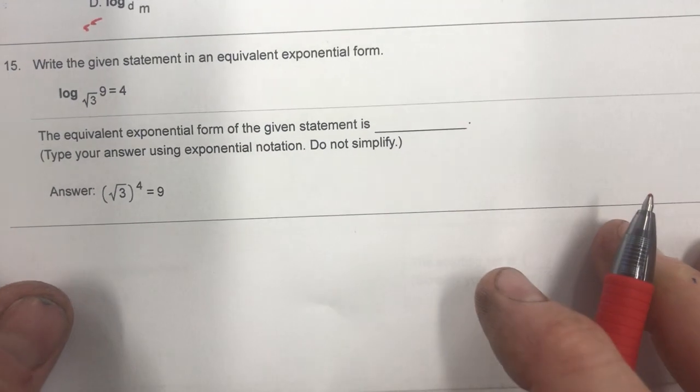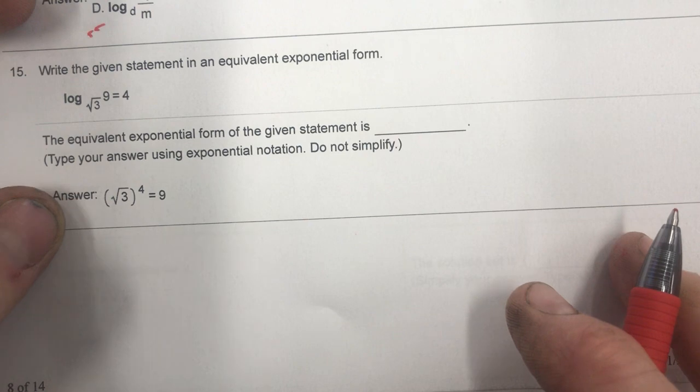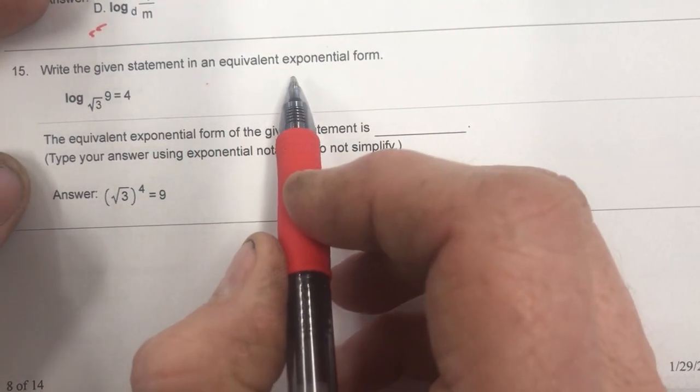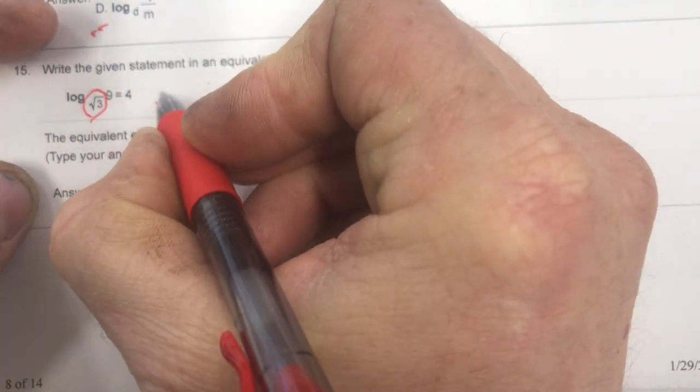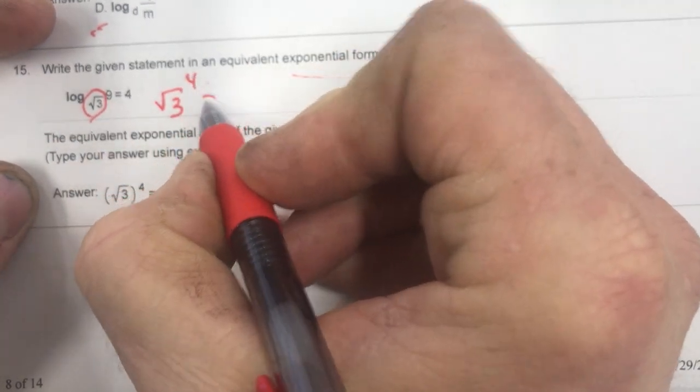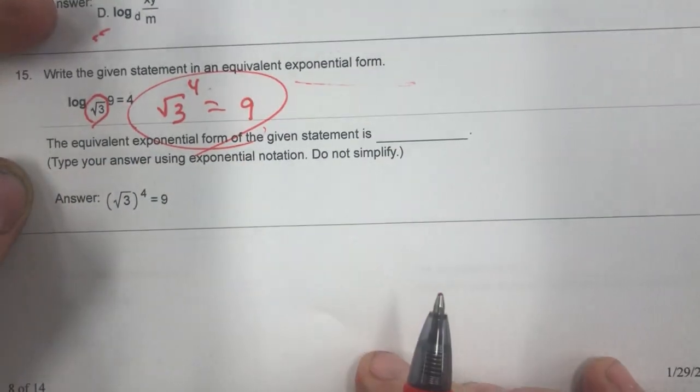Okay, 15. Write this statement as an equivalent exponential form. All right, so this is easy. There's my base right there. So I'm going to have radical 3. And then the 4 comes over here as a power, and the 9 goes over there. There you go.